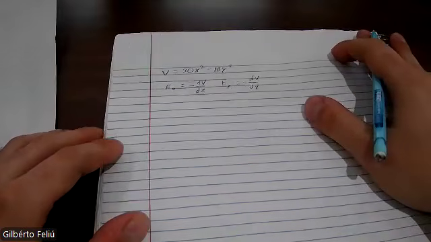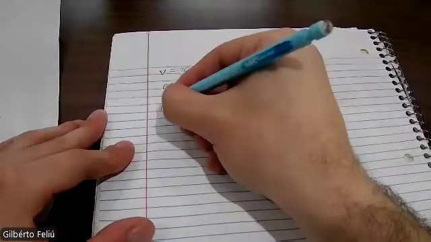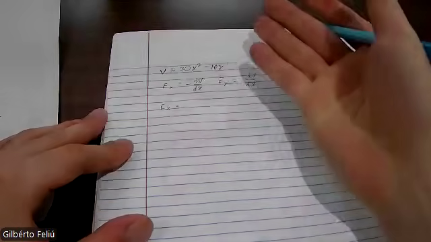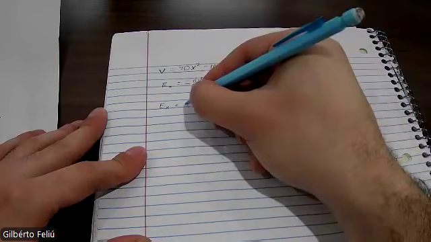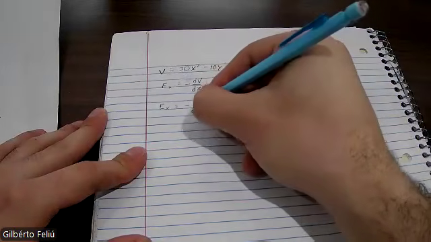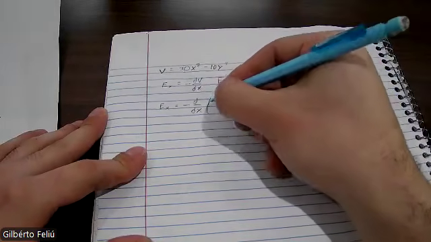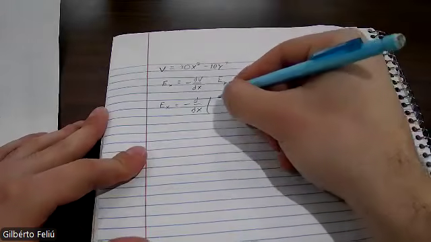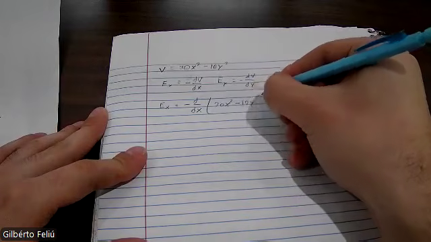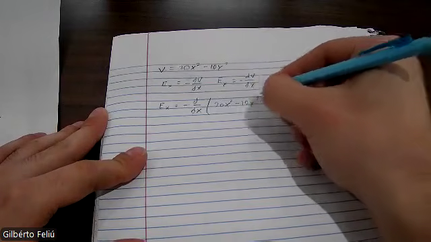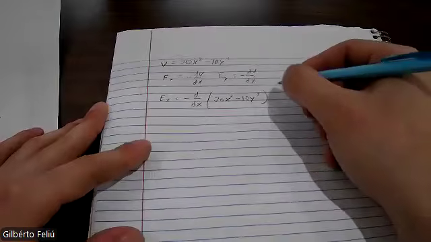And all right, so we solve for the x component of E, right? So the negative derivative with respect to x of this entire thing, 30x squared, and this.